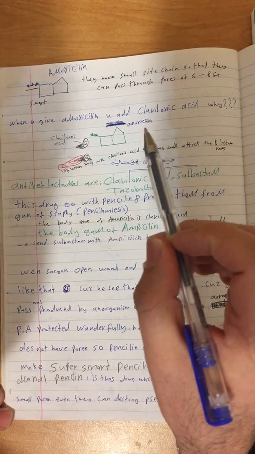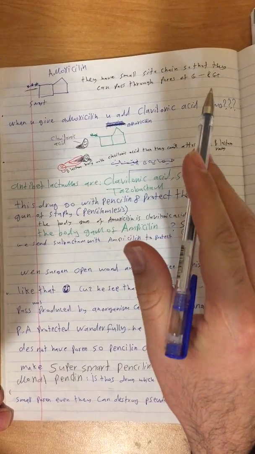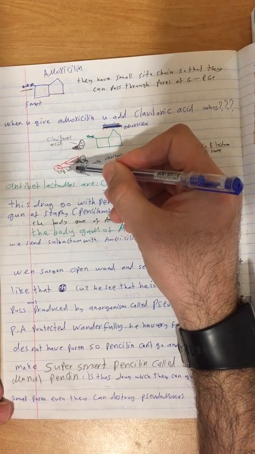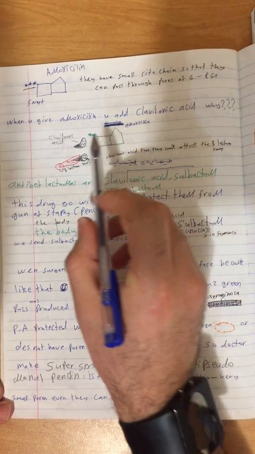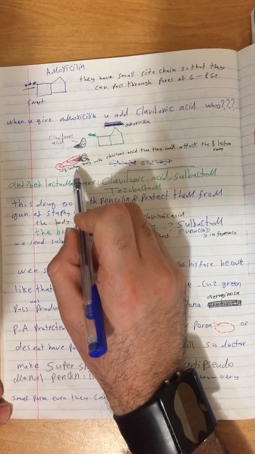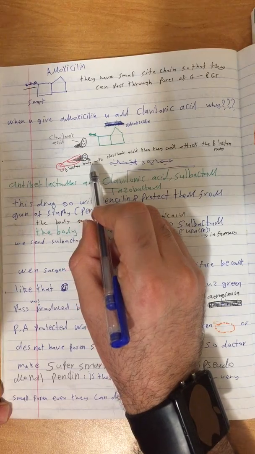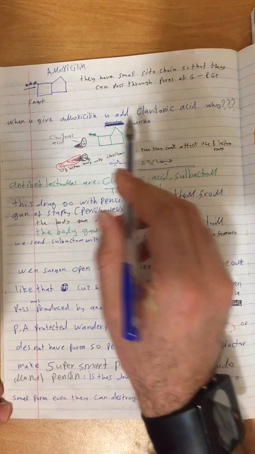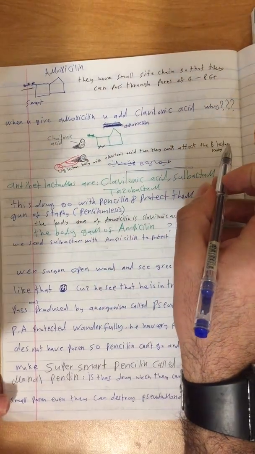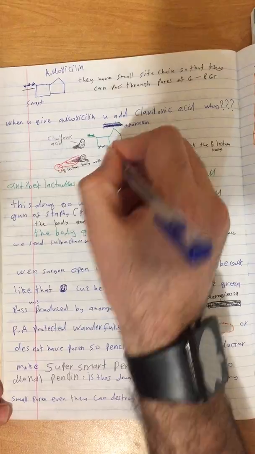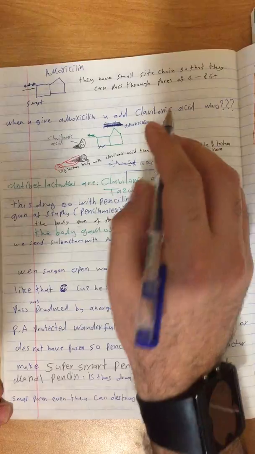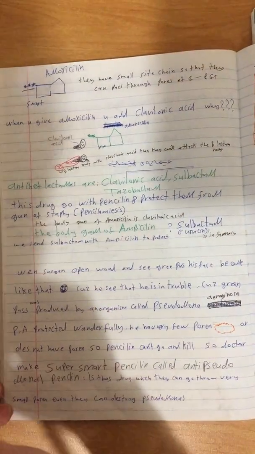When we give clavulanic acid, it will come and bind to what? To beta-lactamases, and the beta-lactamases will be busy. Beta-lactamases, or we can say penicillinases, will be busy with clavulanic acid, and then they cannot destroy amoxicillin. So amoxicillin can reach the cytoplasmic membrane, go inside the bacteria and kill the bacteria.